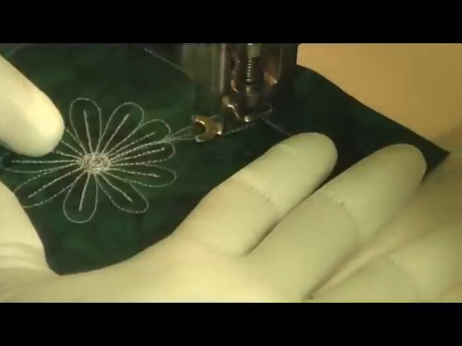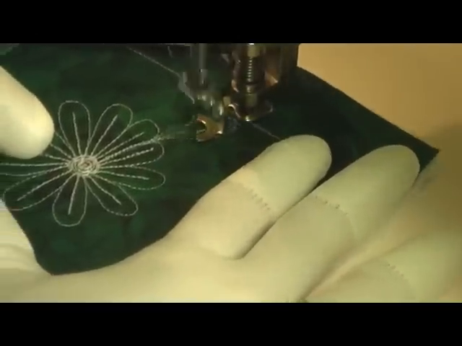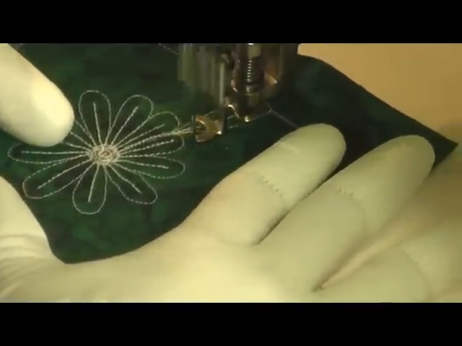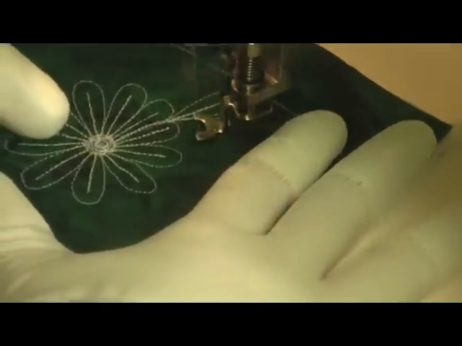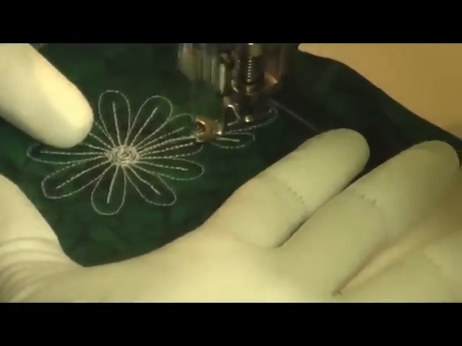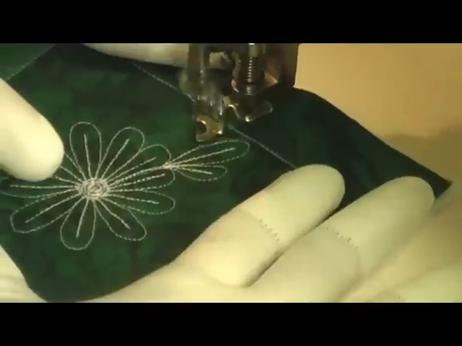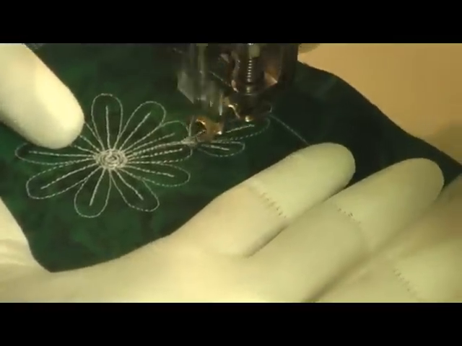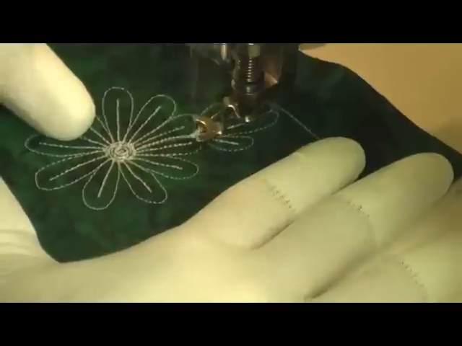This is a really good thing if you wanted to upscale this design and make it fill a larger area. Just simply make your petals bigger. Make your petals stretch from one area of your quilting space to another, and it will fill very quickly and be a very large scale design.